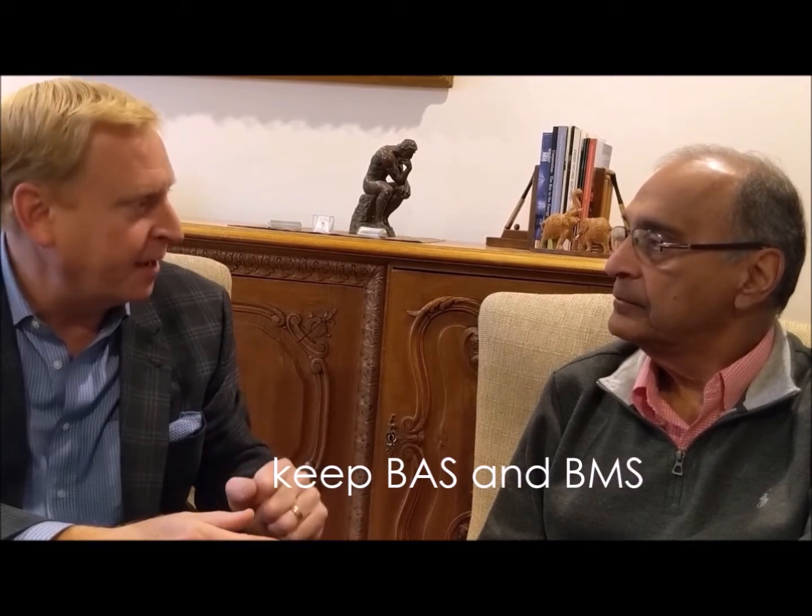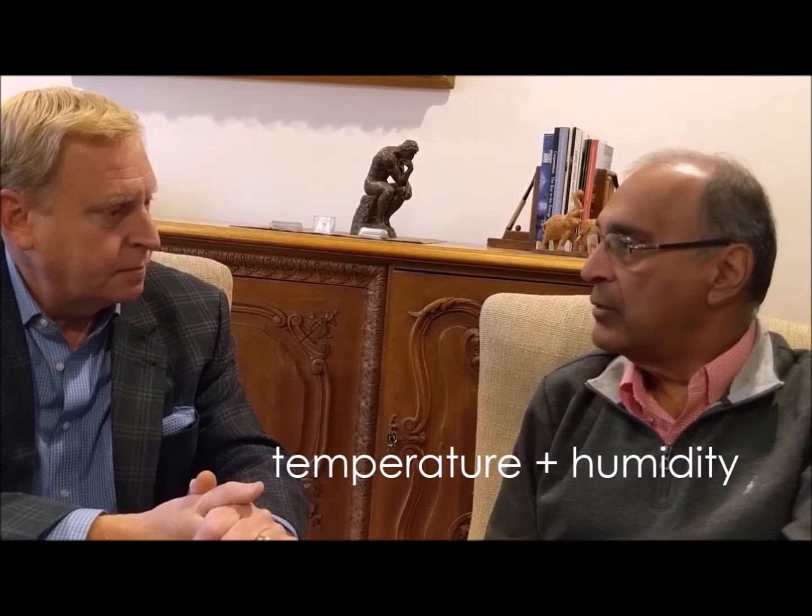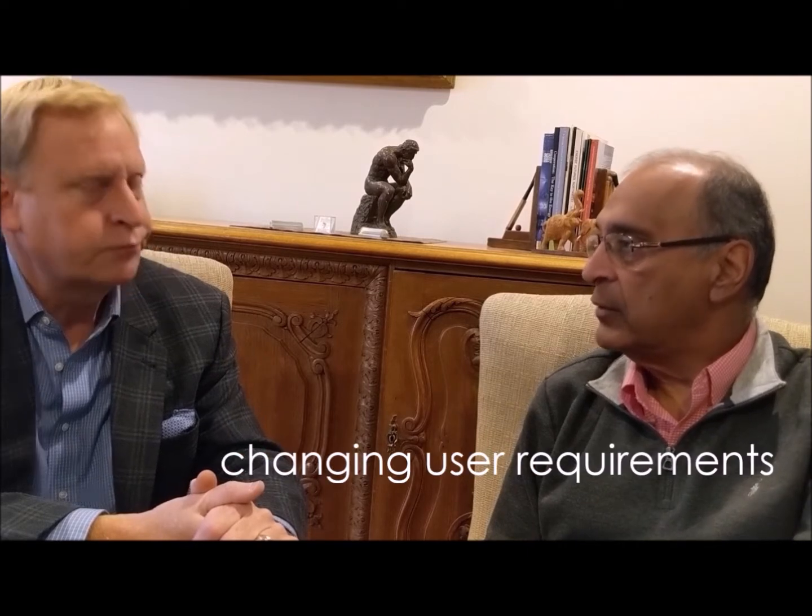So if I'm hearing it correctly, they can keep their BAS or their BMS intact, and you are enhancing what it is already doing. In fact, it helps us to have a BMS in there because the BMS already has a number of the data points that we need for the optimization. So we simply hook into it and read their set points and other data that we need, but we automatically and continuously change those as needed based on outside temperature and the changing user requirements.